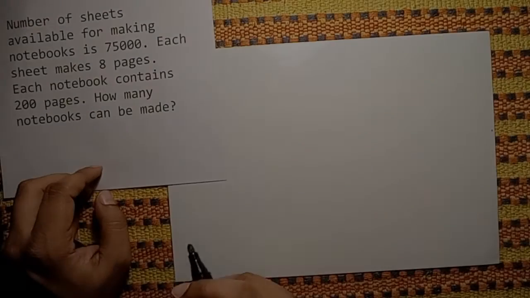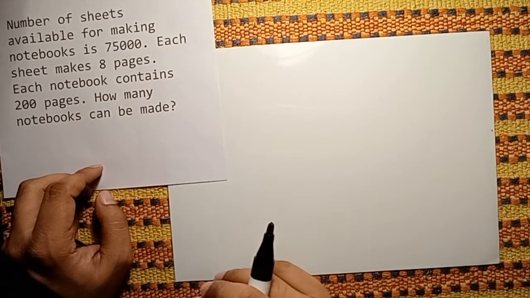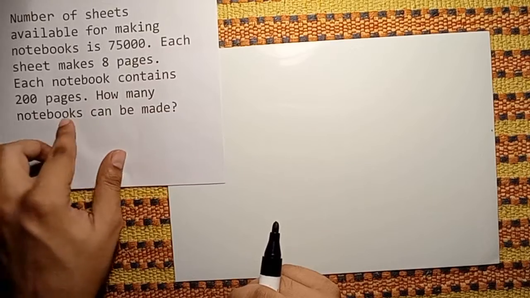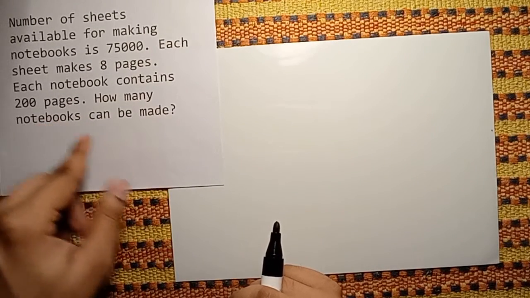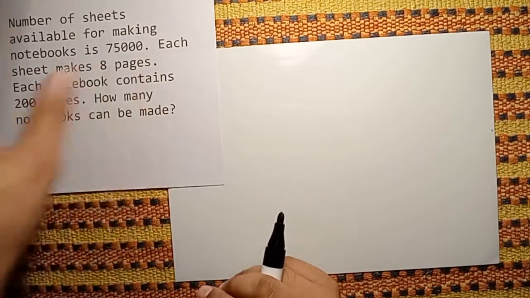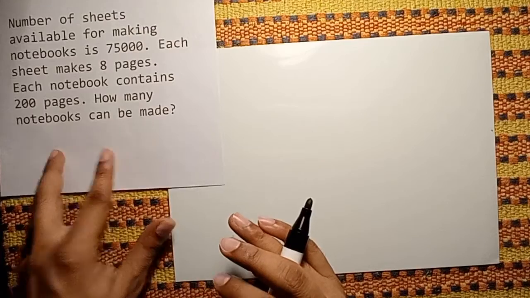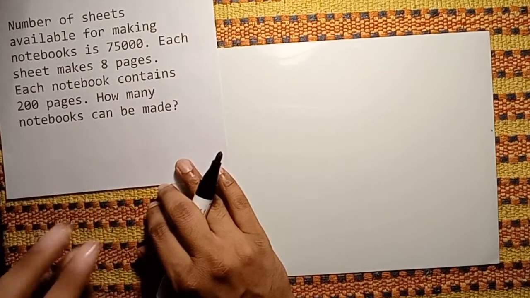Another word problem. I will not read it completely. Pause the video, read it. Okay, so what is the question? How many notebooks can be made? If we go in the reverse direction, this is a problem which sometimes can appear a bit scary. There is so much data, right? But we will go step by step.